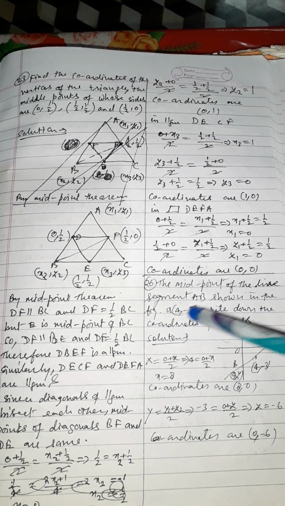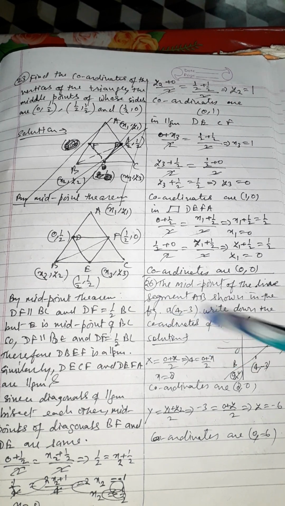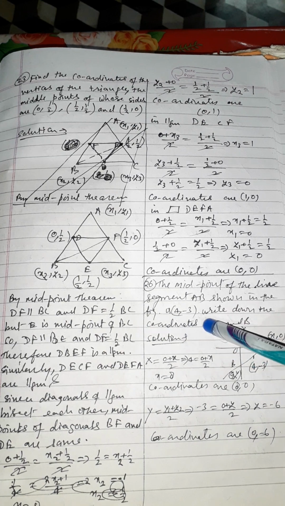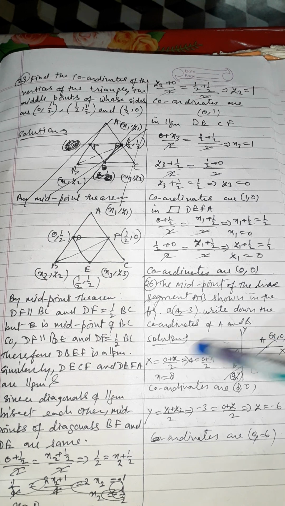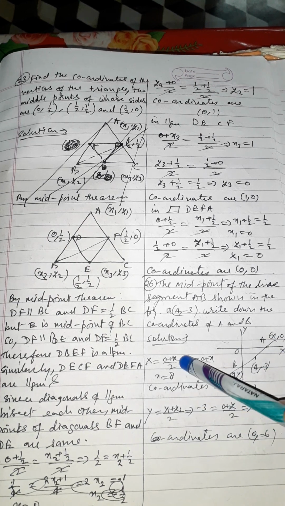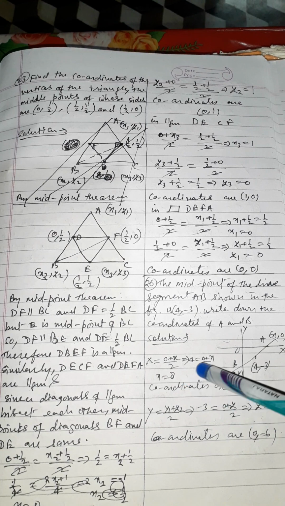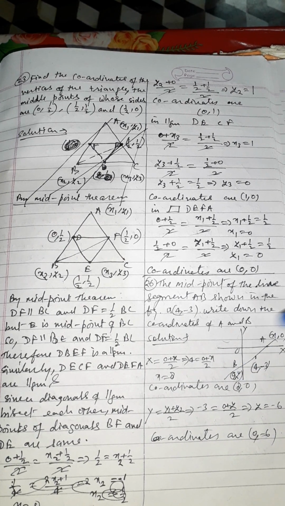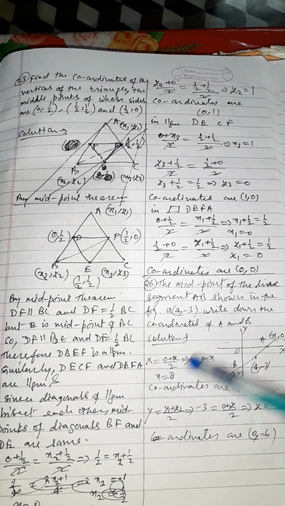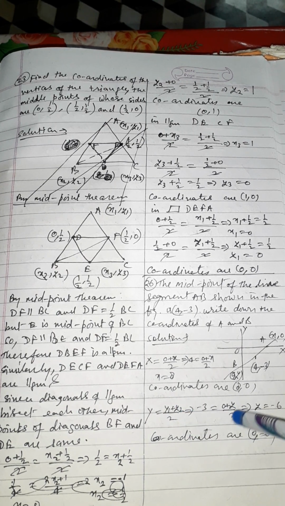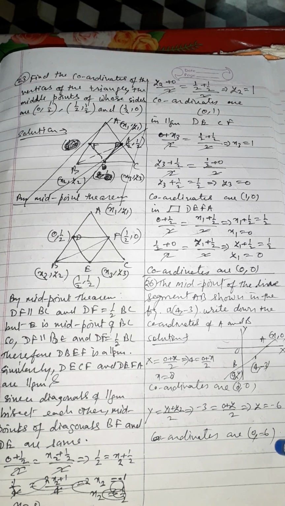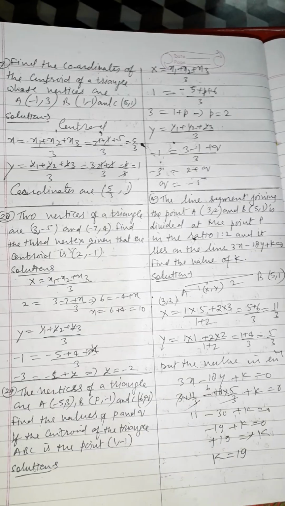The midpoint of the line segment AB shown in the figure is (4, -3). Question number 26: write down the coordinates of A and B. Solution is this: x is equal to 0 plus x upon 2, and y, because it intersects the x-axis and the y-axis. Then 4 is equal to 0 plus x upon 2, x is equal to 8, the coordinates are 8 and 0. y is equal to y1 plus y2 upon 2, minus 3 is equal to 0 plus y upon 2, it is y is equal to minus 6, then coordinates are 0 and minus 6.